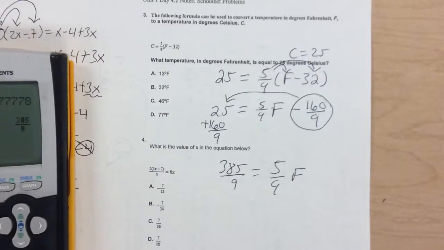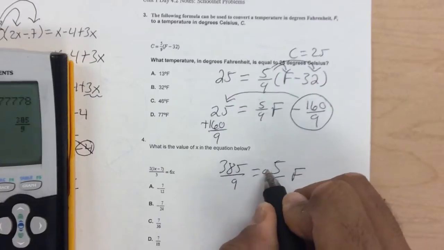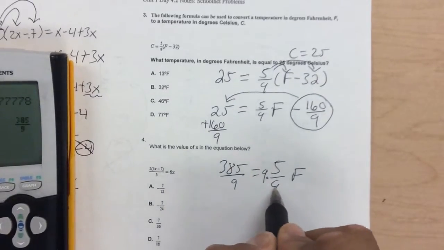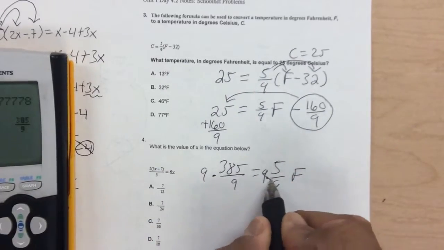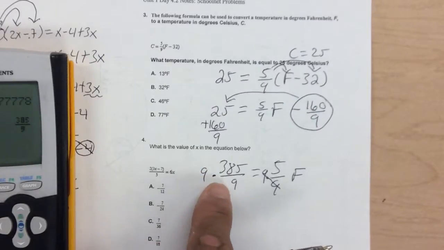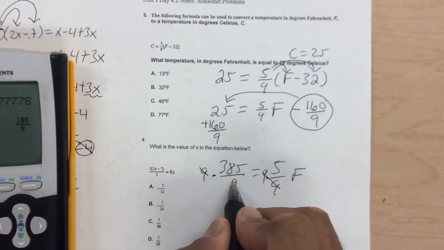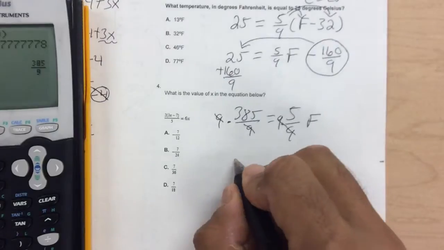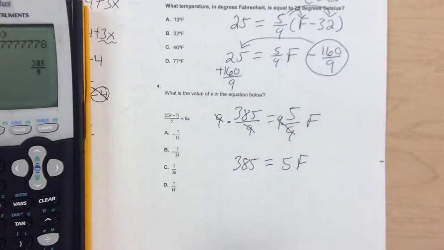Now, remember, to get rid of this fraction, you've got to multiply by 9. That will be the next step, get rid of the coefficient. So I need to get rid of the fraction first. So I need to multiply by 9. So this is gone, this is gone. When you multiply this 9 times this fraction, you actually end up simplifying the 9s, so they go away. And really, you're just left with 385 equals 5F.